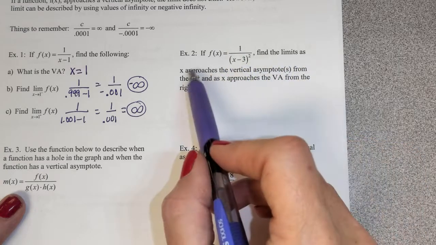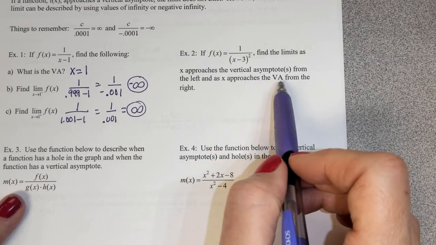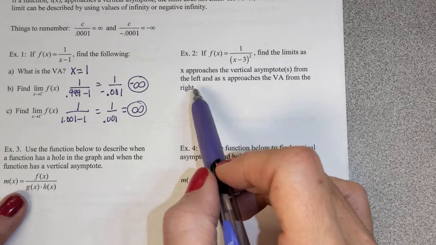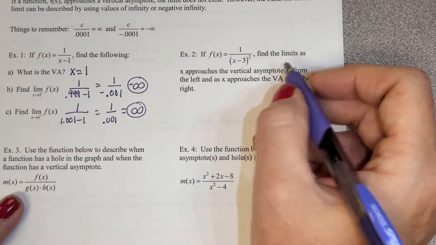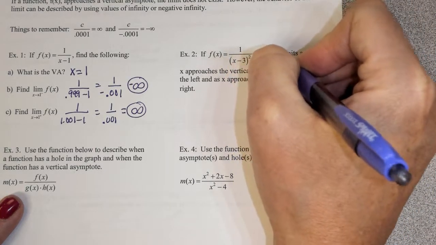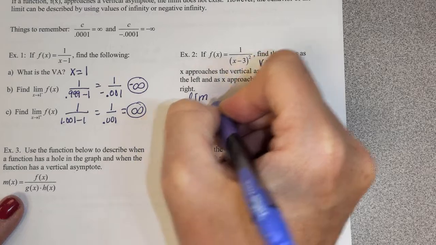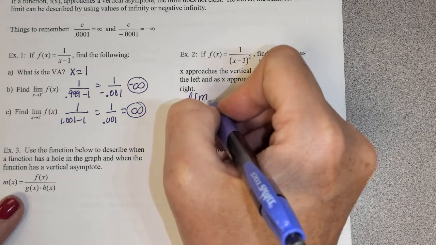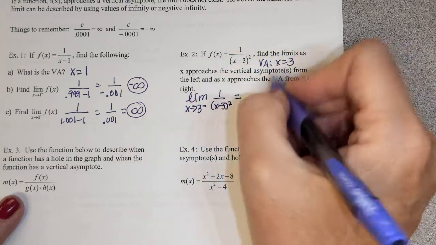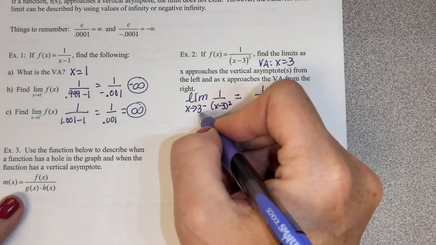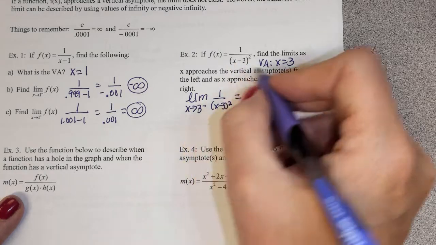It says find the limits as x approaches the vertical asymptotes from the left and as x approaches the vertical asymptotes from the right. So, Emily, what's the vertical asymptote going to be? Right? So our vertical asymptote is x equals 3. So they are asking us to find the limit as x approaches 3 from the left of the function. So to do that, I have to plug in a number that's really close to 3 but not equal to it, because I can't plug in 3 or I get undefined. So I'm going to plug in 2.99.